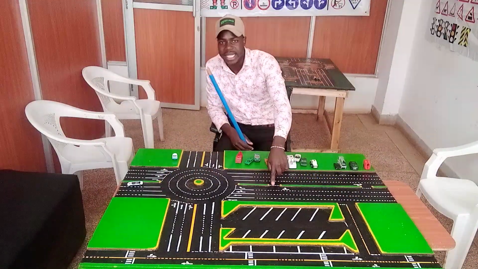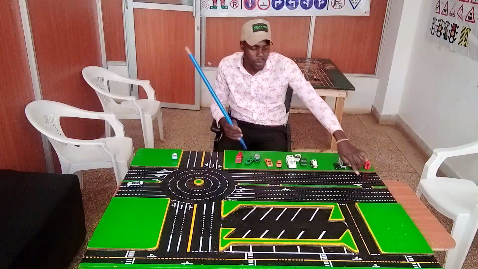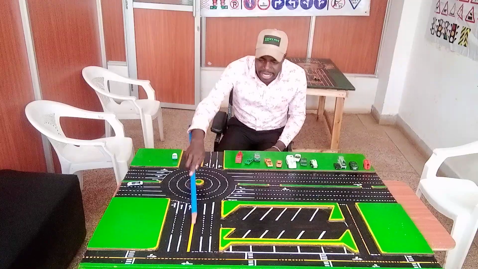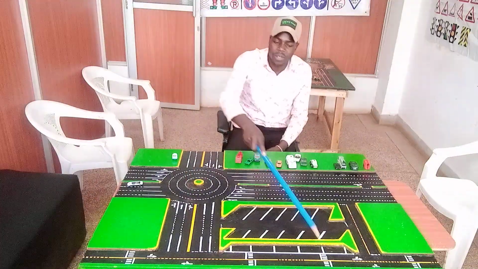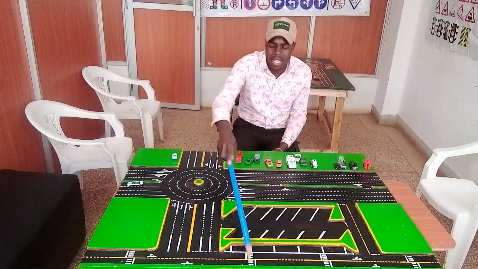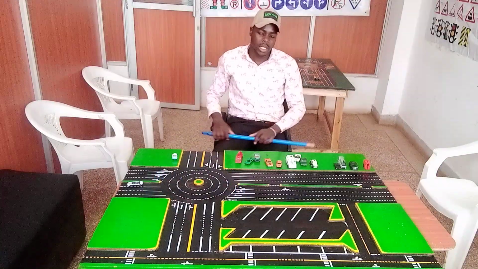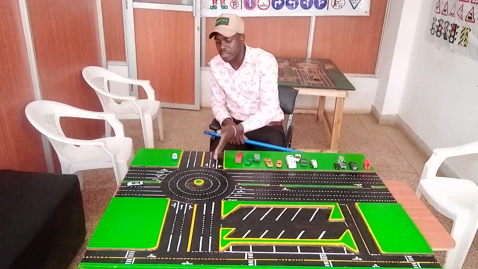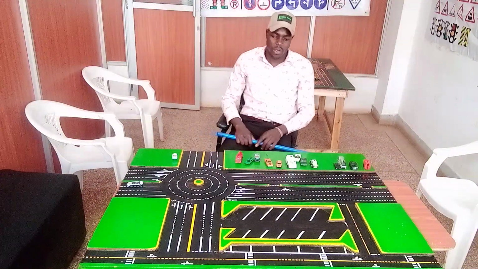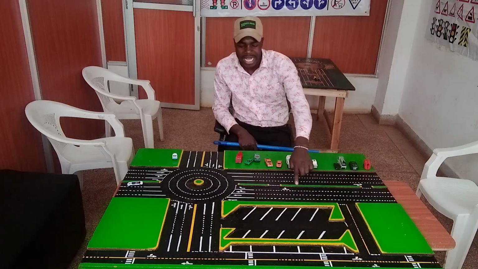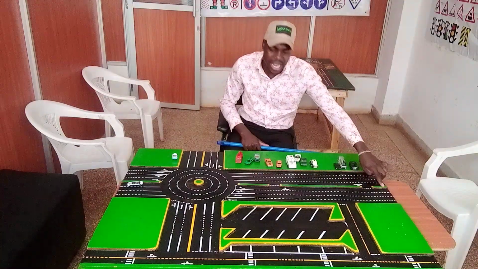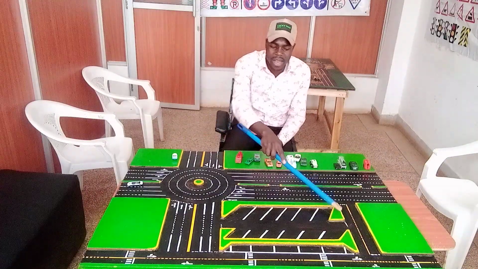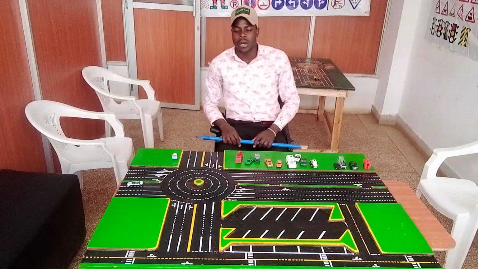We have what we call emergency exit, and we have the normal exit. We have what we call the double continuous yellow line. We have the pedestrian crossing as another feature of the model town board. Then of course we have the traffic roads. All of these are the traffic roads. And finally we have what we call central reserves, or actually central road reserves. And then of course we have the pavements here.